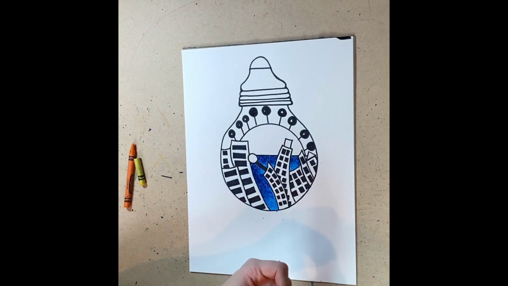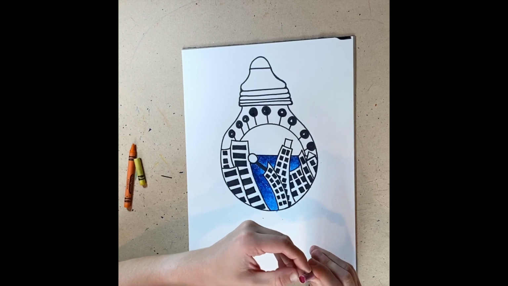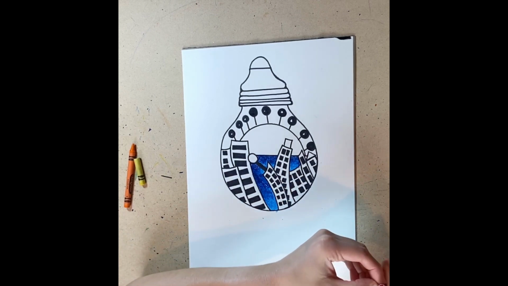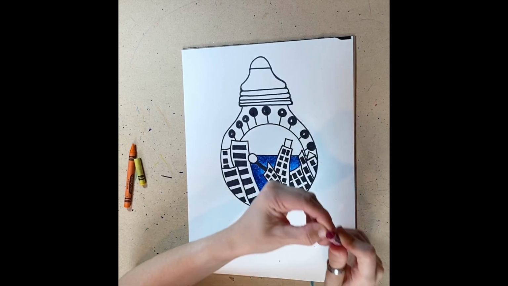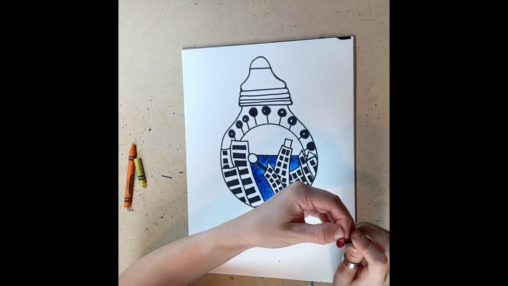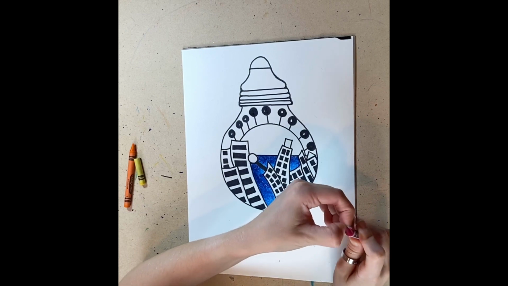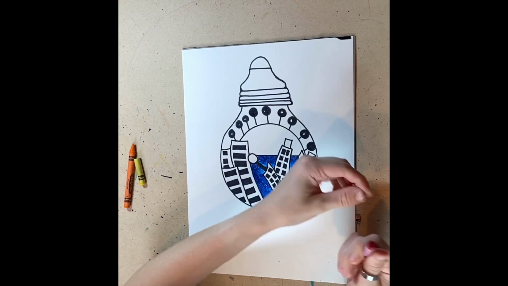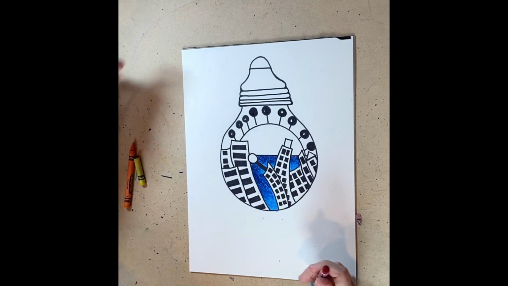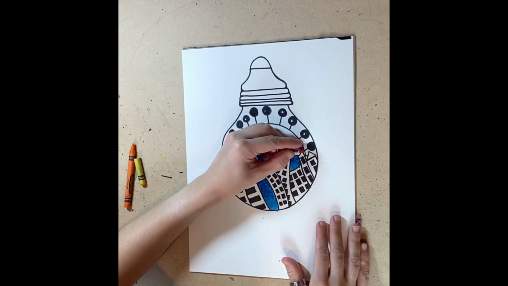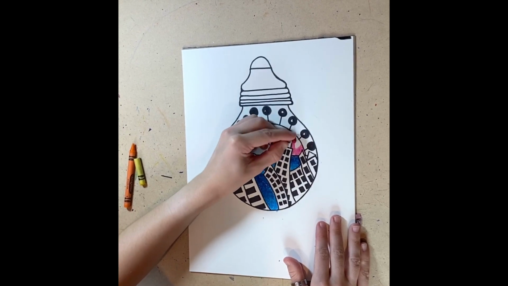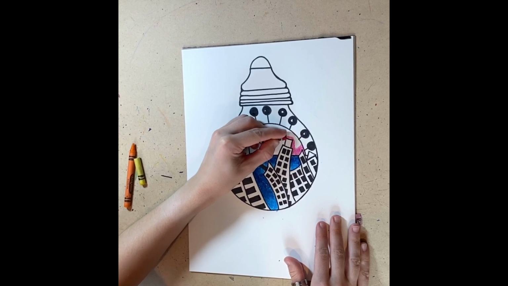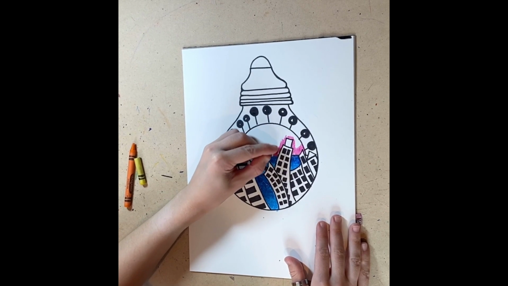My first color is going to be red. And I'm going to use this light violet red for the sun. I'm just going to cut the wrapper off. So when you have crayons that are broken, all you want to do is just take off the wrapper when you have a broken crayon. Then for now you're going to do this on the bottom, and you're just going to go up and around the buildings. I'm not going to go too much.